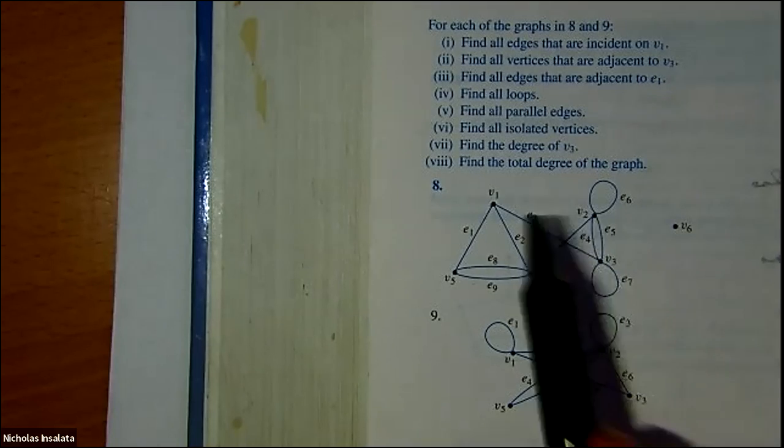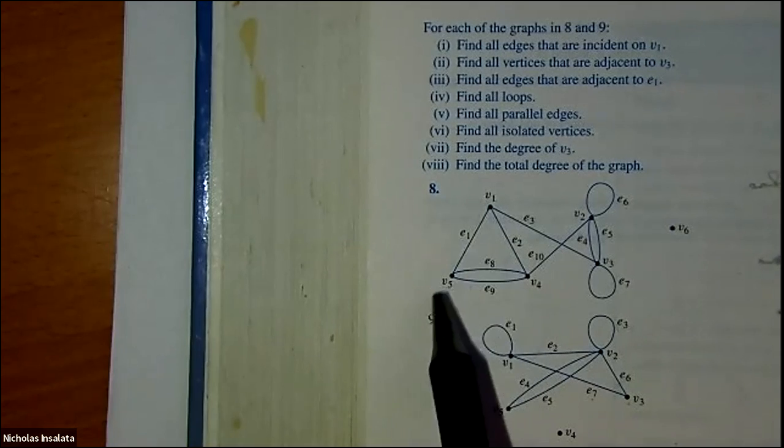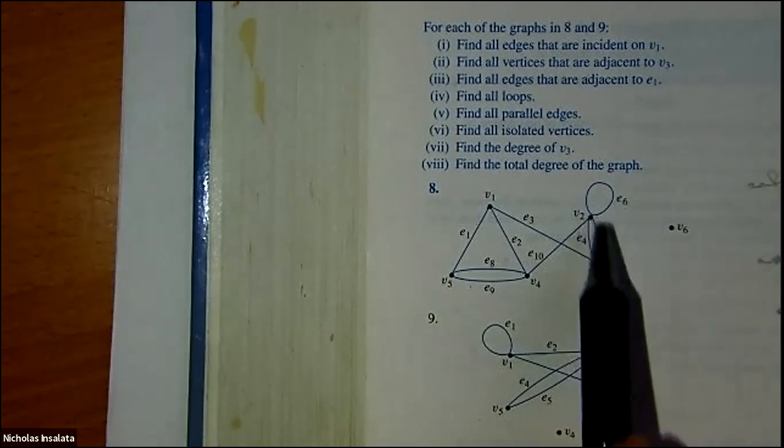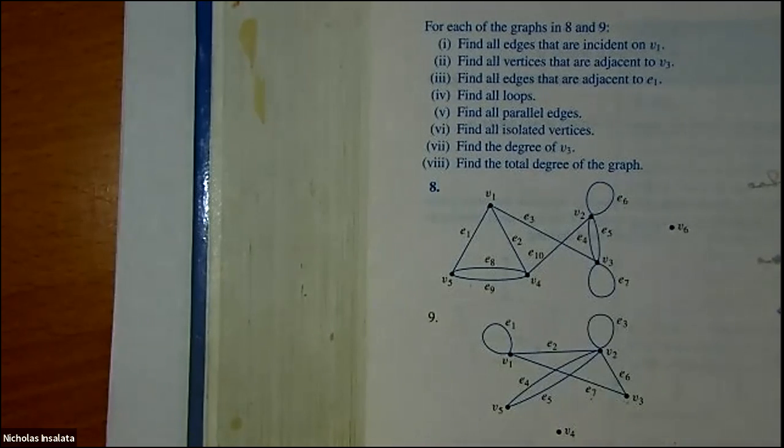Perfect. Degrees 3, 3, 4, 5, and 5, right? 3, 3, 4, 5, 5 makes 20.